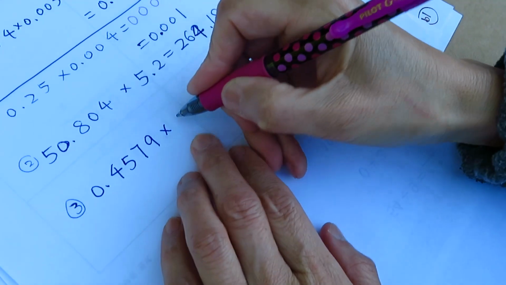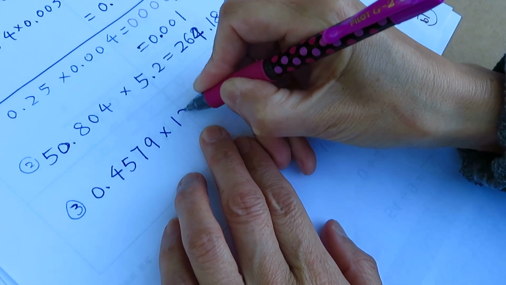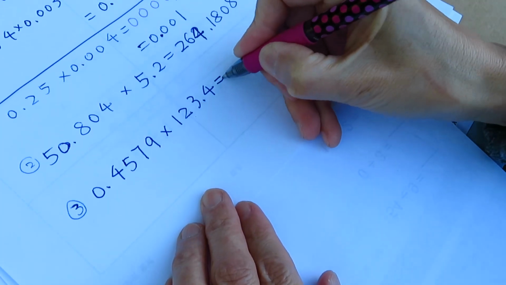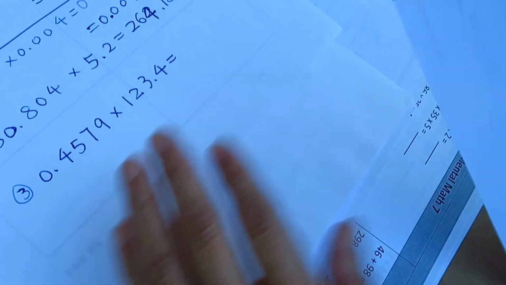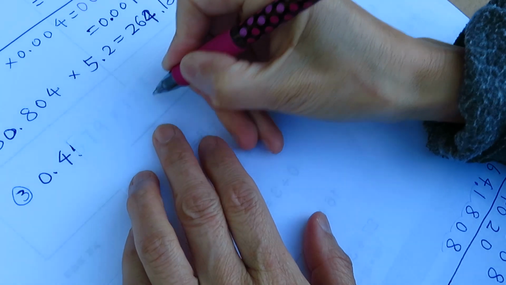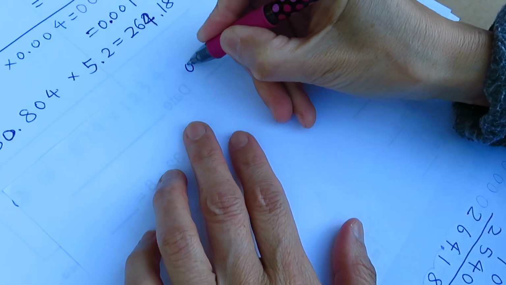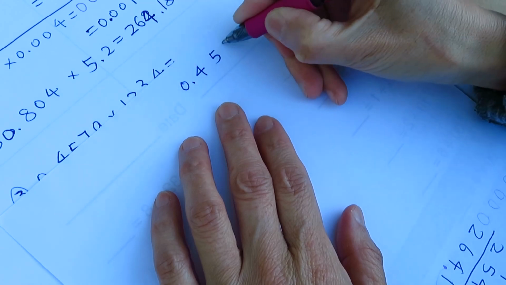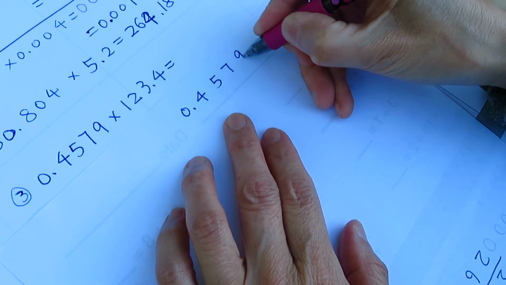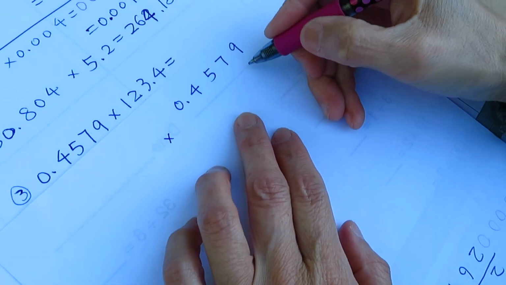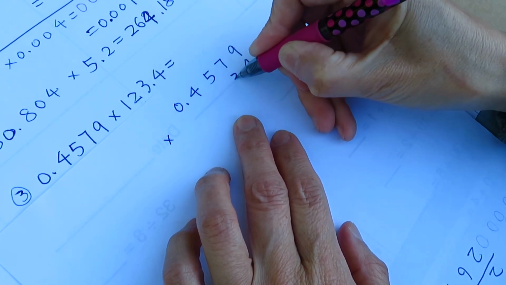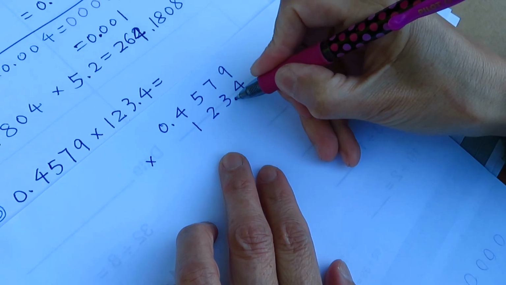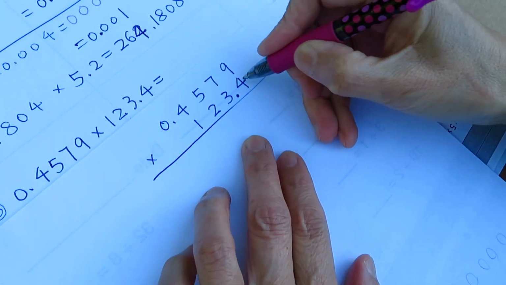0.4579 times 123.4. Ooh, I like this. Okay, let's do it. Write it here. 0.4579 times 4 3 2 1. Make sure the decimal point is placed correctly.